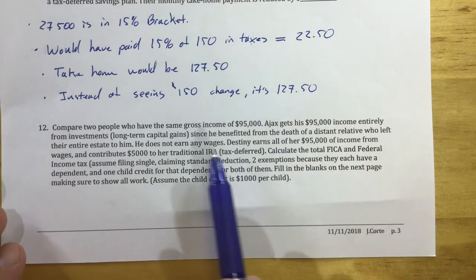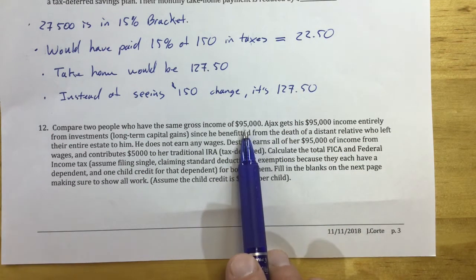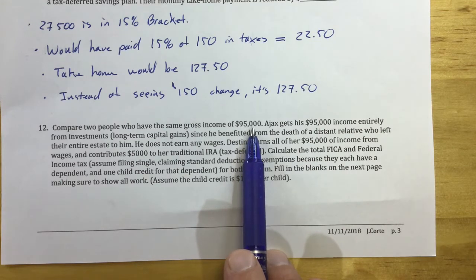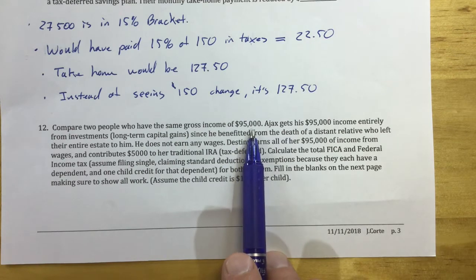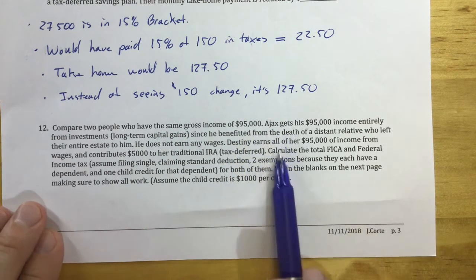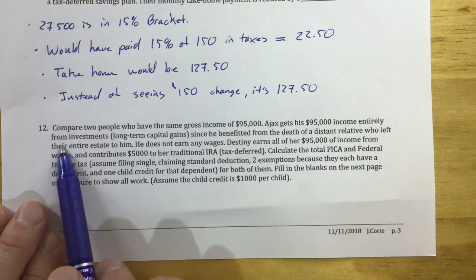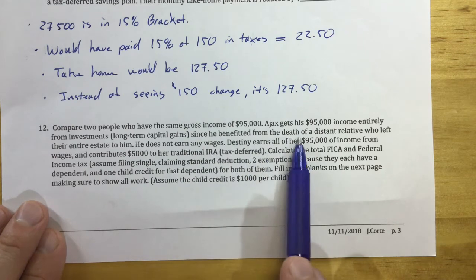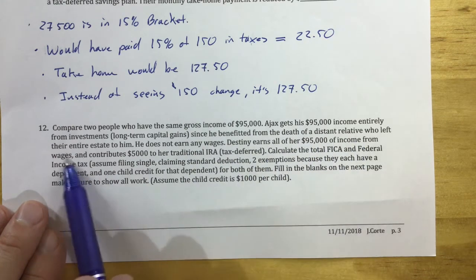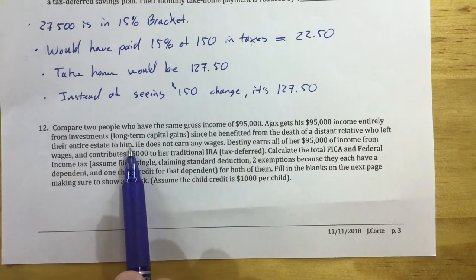Their names are mentioned somewhere in here, but they both have an income of $95,000. So they're both going to be starting off with a gross income of $95,000. But the difference is where that money comes from. Ajax is going to get his money entirely from investments. It's going to be long-term capital gains since he benefited from the death of a distant relative who left their entire estate to him. That part, we really haven't done much like examples with. So there's going to be another piece from that chart that we're going to have to take a look at, and I'll explain that one when we get there.